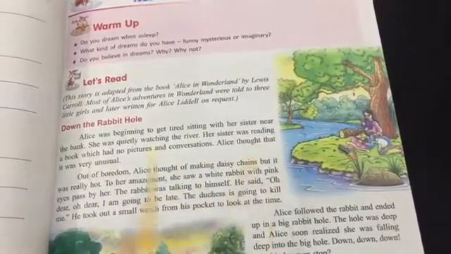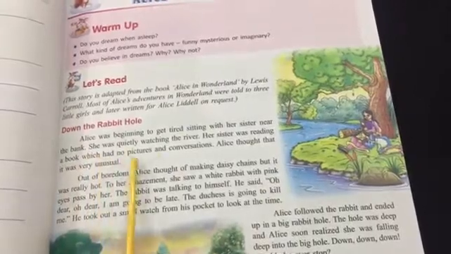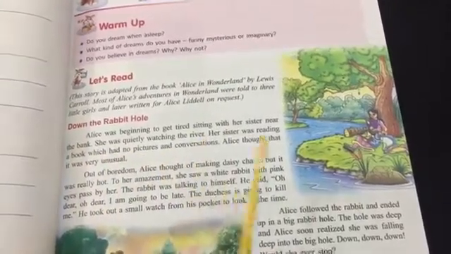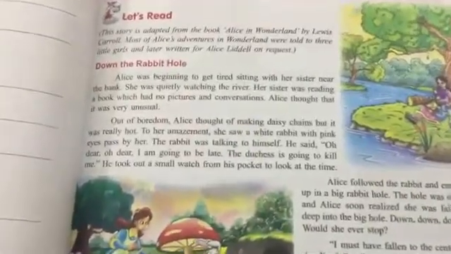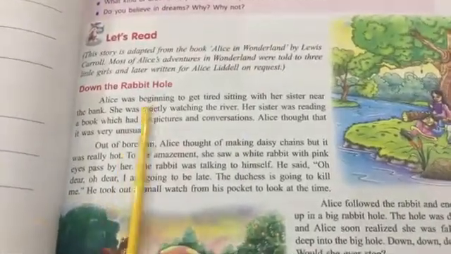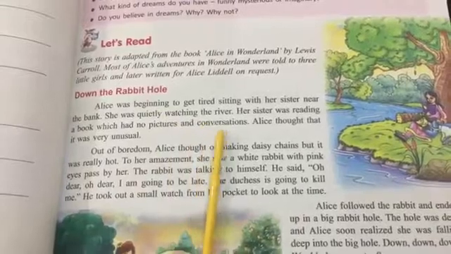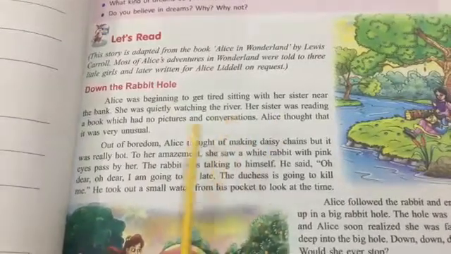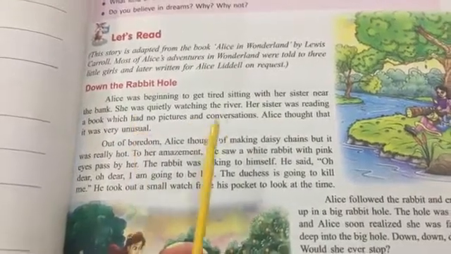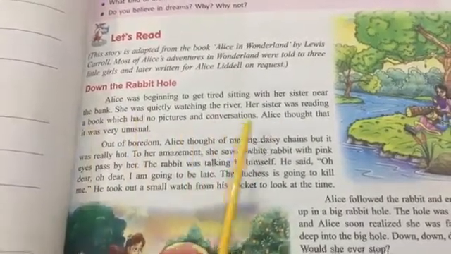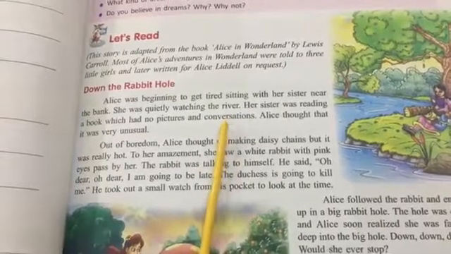Her sister was reading a book which had no pictures and conversations. Her sister was reading a book, and that book did not have any pictures and it did not have any conversations. Alice thought that it was very unusual. Now, books usually have conversation, right?